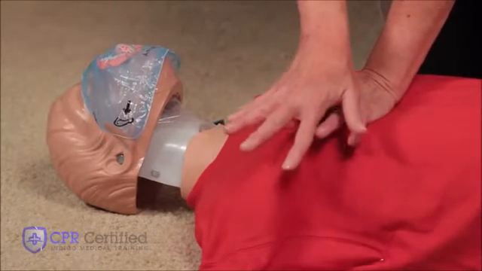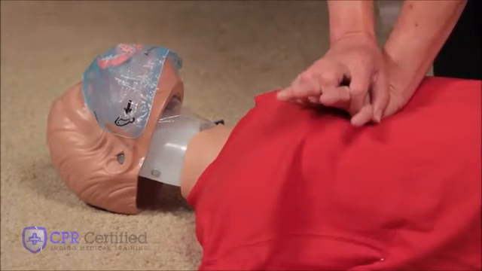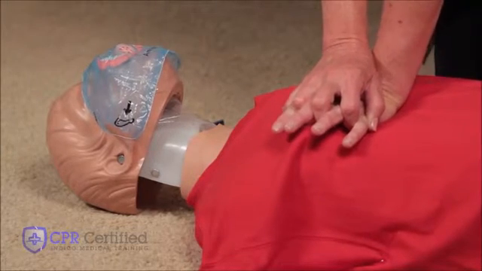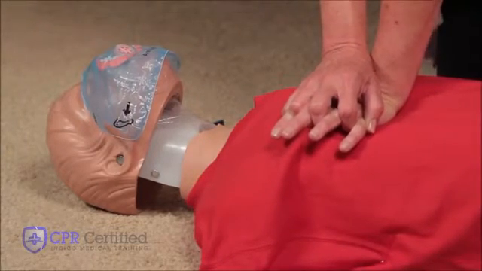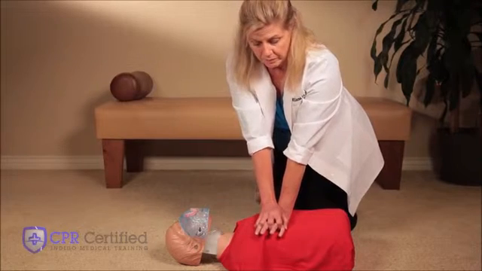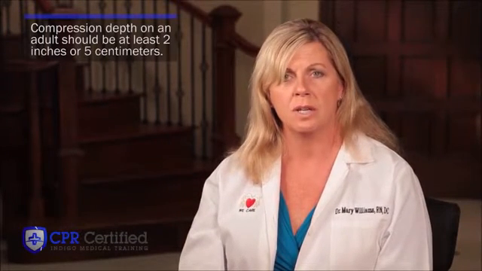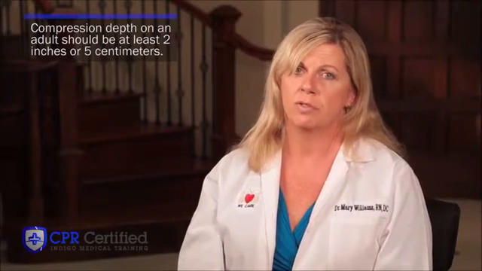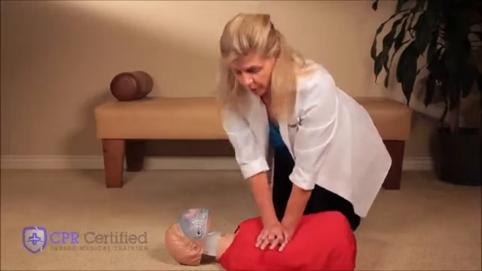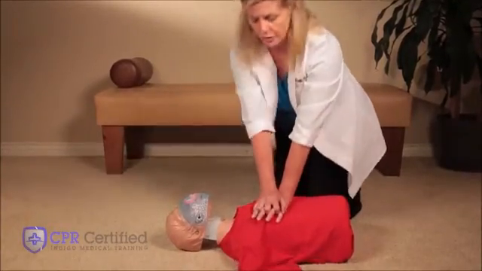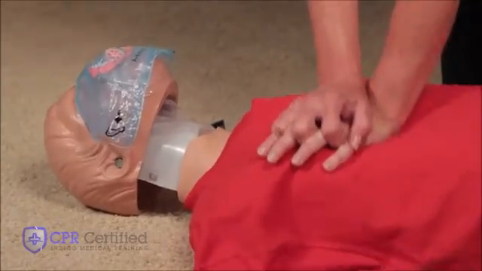Now, place your other hand over the first, interlacing your fingers for support. With your arms straight and your shoulders positioned over the victim's chest, push down on the victim's chest. For an adult, you will want to push down at least 2 inches or 5 centimeters. Now watch as I perform 30 deep compressions in 18 seconds or less. You want to be able to give at least 100 compressions in a minute.